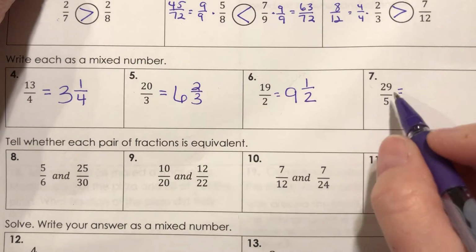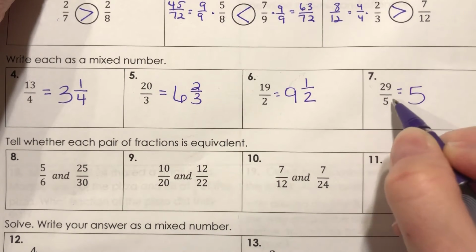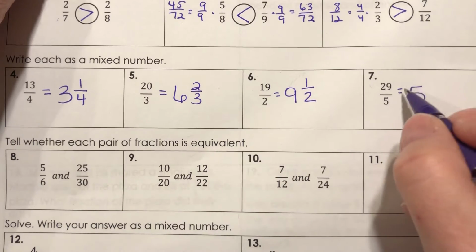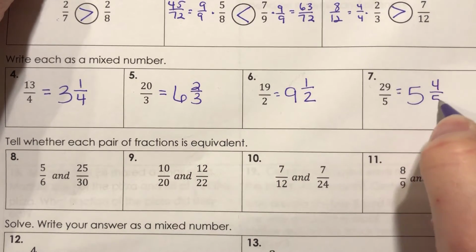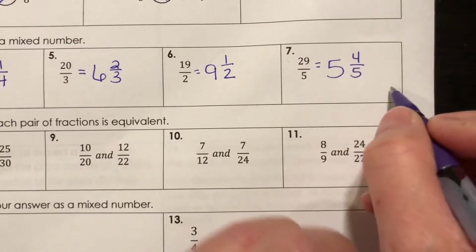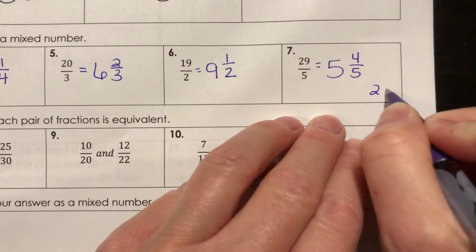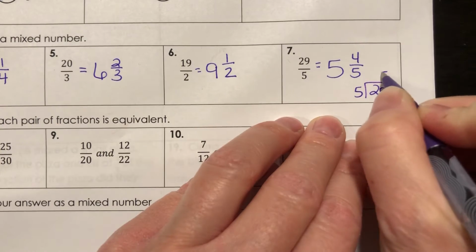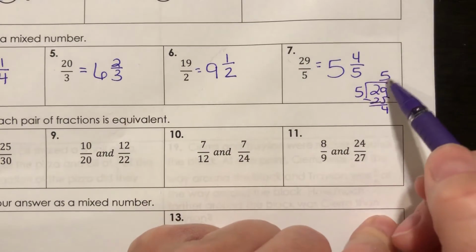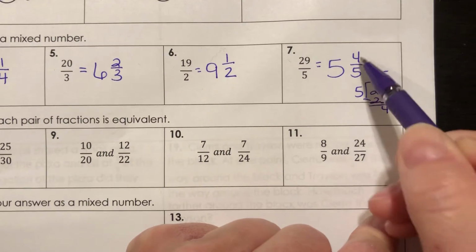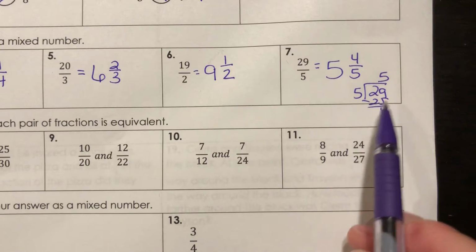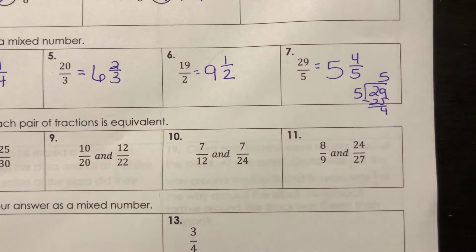And for number 7, so close, but 5 times 5 is 25. 5 times 6 would be 30, that's too big. And 25 plus 4 is 29, so 5 4/5. And if you did set up the long division for this, it would look something like this. And you would see, okay, 5 is my whole number, there's 4 left, my denominator doesn't change. Okay, you didn't have to show me that, but if you did, it's A-okay.